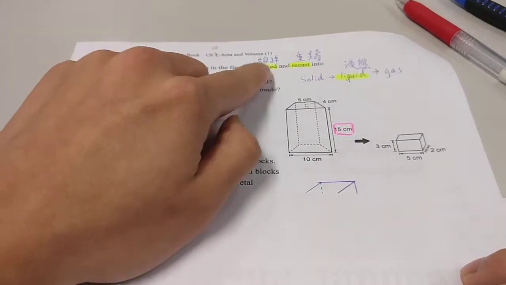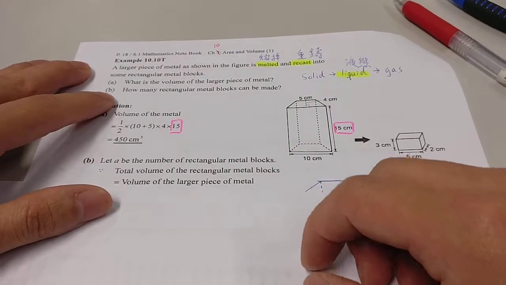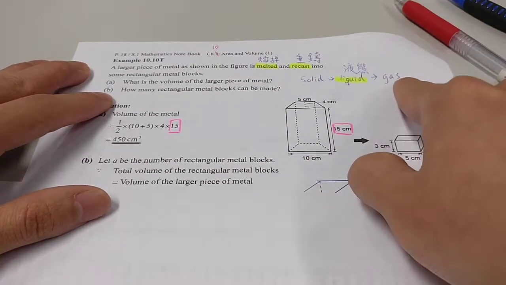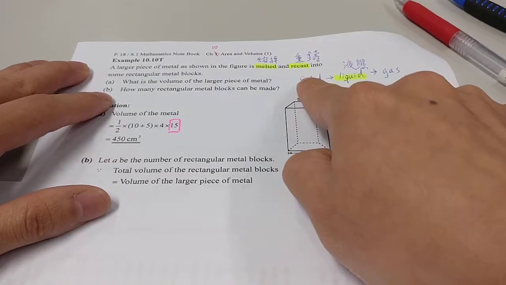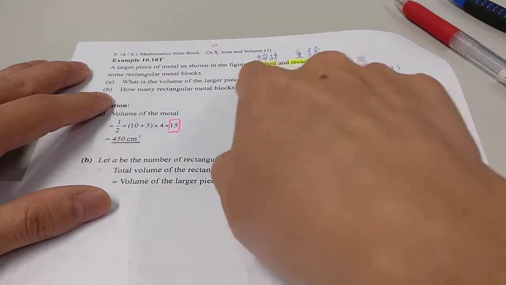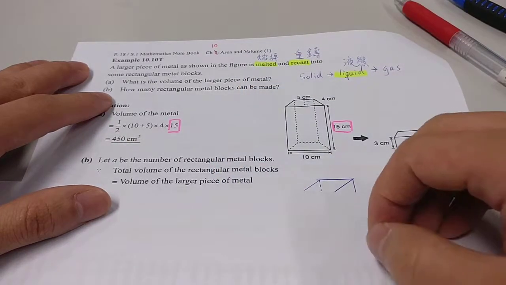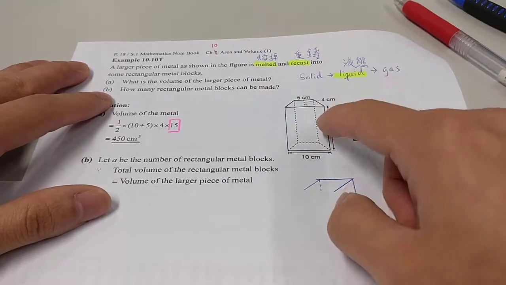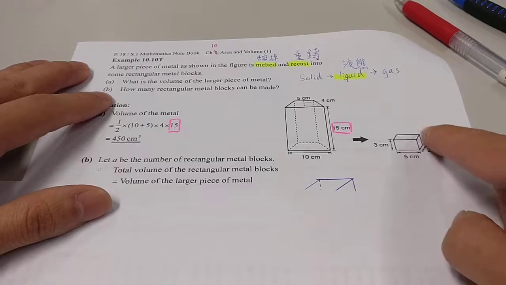Here, the meaning of melt you should have learned in science, or you will learn later. Every object has three states: solid, liquid, and gas. When we move solid into liquid state, we call it melt, 溶解或者溶掉. Here, if you melt the solid into liquid, how many blocks of this smaller rectangular metal can you obtain?